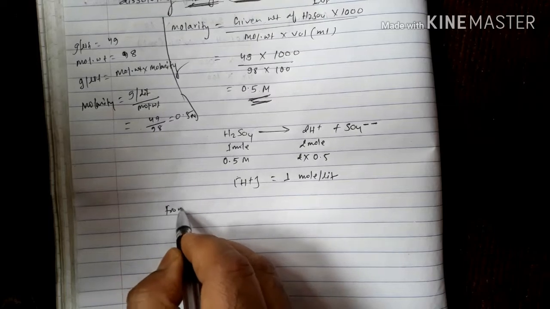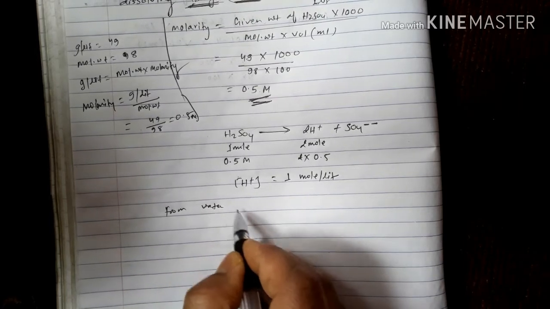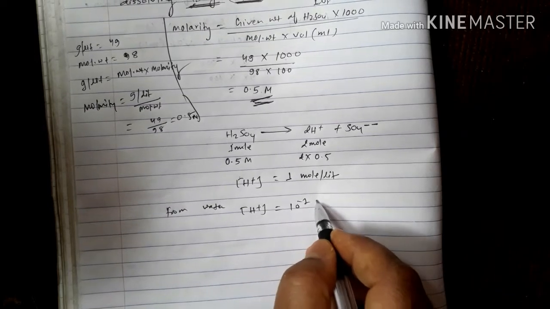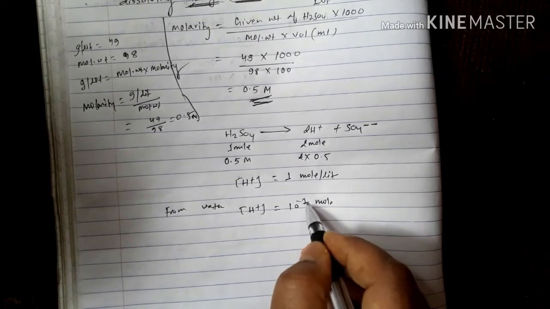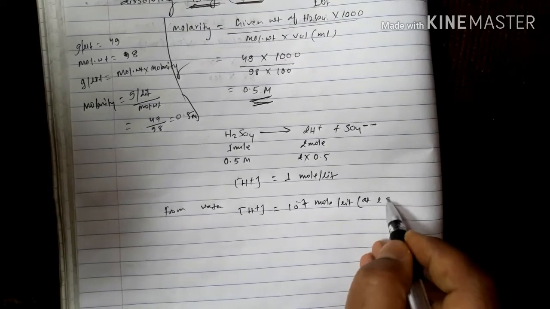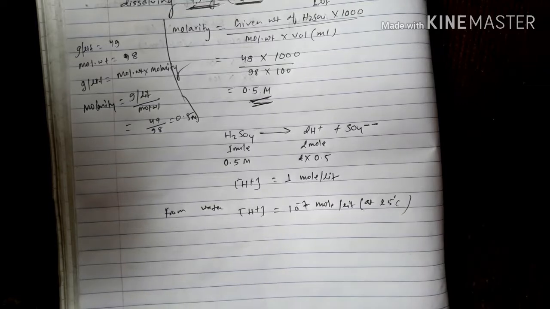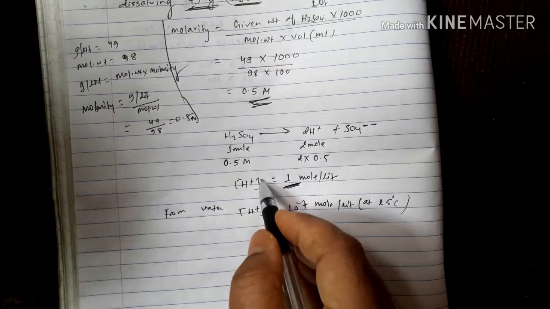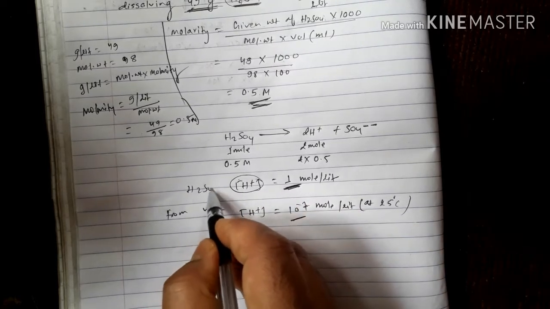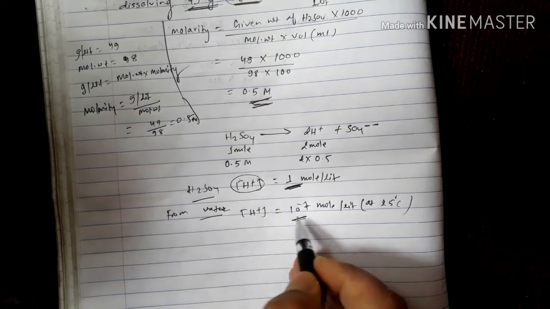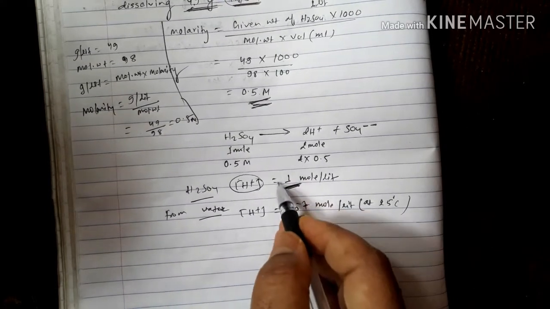Therefore, from water, H plus gives 10 to minus 7 moles per liter at 25 degrees centigrade experimentally. If you compare these two values, H plus from H2SO4 and H plus from water, the H2SO4 value is very much higher.